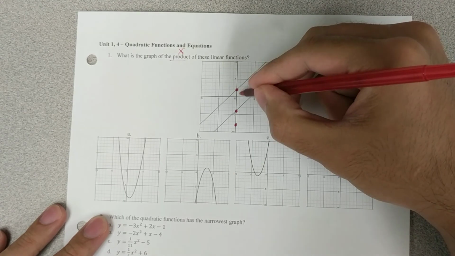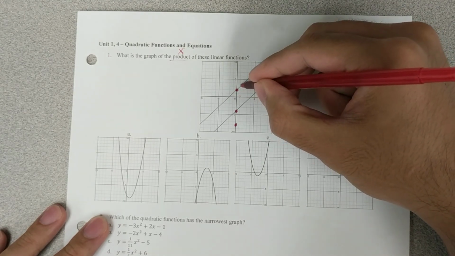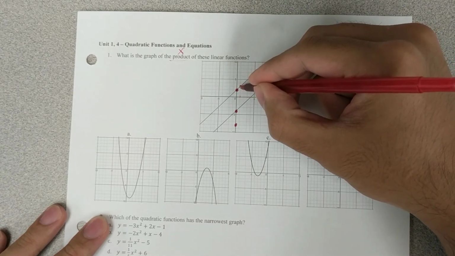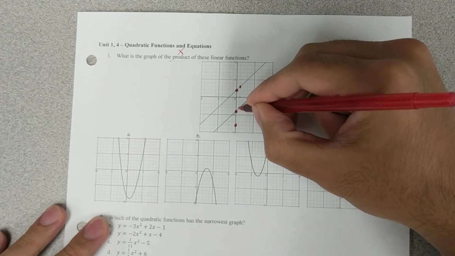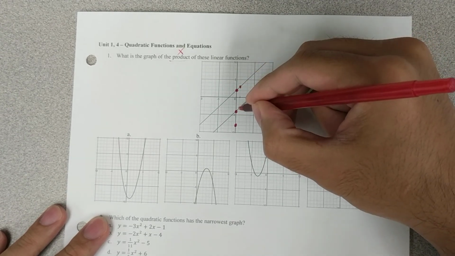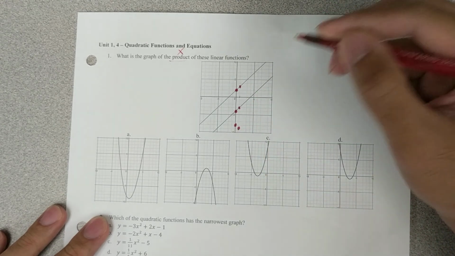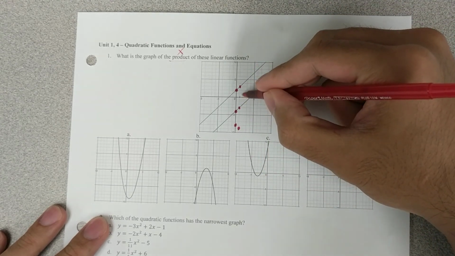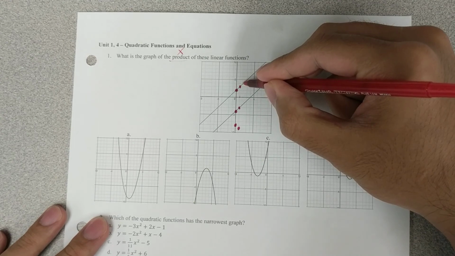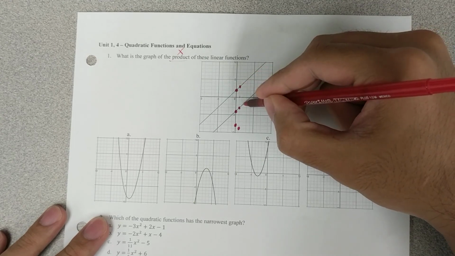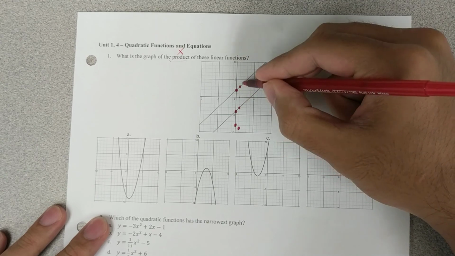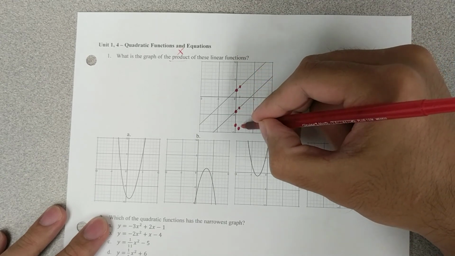Okay, pick another point. When x equals 1, the first line y is 3, second line y is negative 3. 3 times negative 3 means the output is negative 9. Okay, next point, x equals 2. First line y is 4, next line y is negative 2. 4 times negative 2 is negative 8.